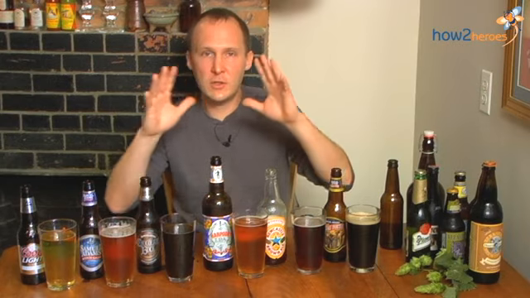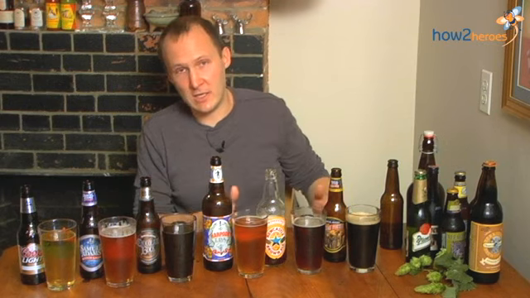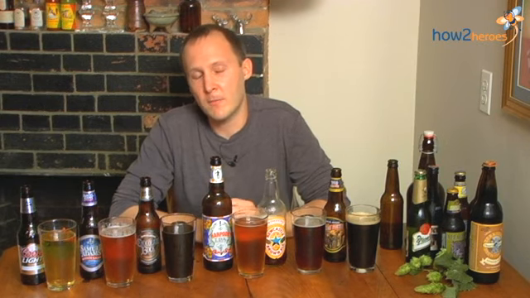There's really two primary parts of the family tree of beer, lagers and ales. Pretty much everything falls under one of those two categories. The primary difference between them is the yeast that's used. Lager yeasts basically prefer a different temperature than ale yeasts to ferment beer.